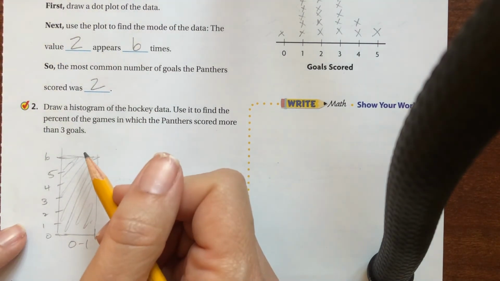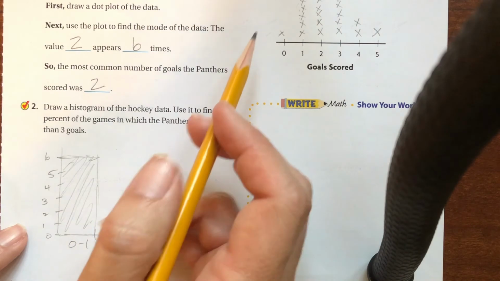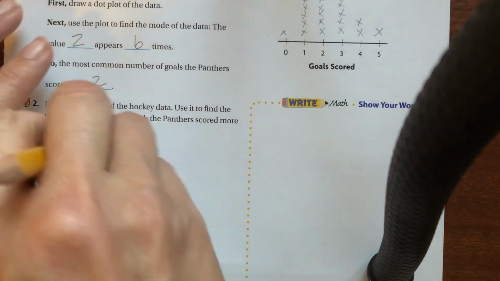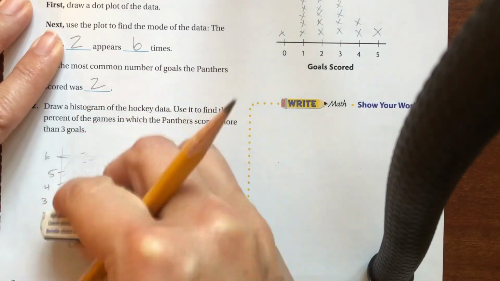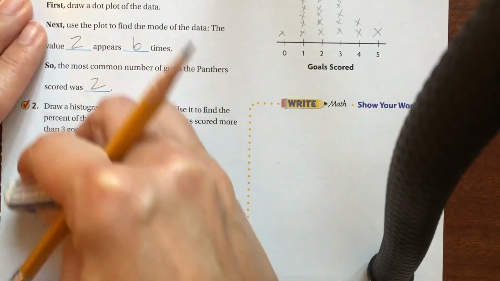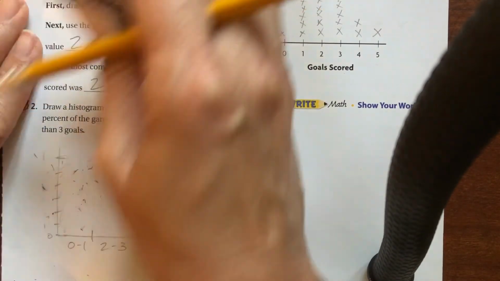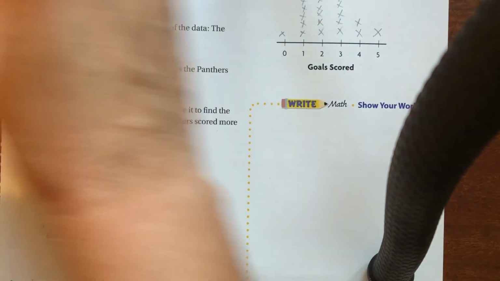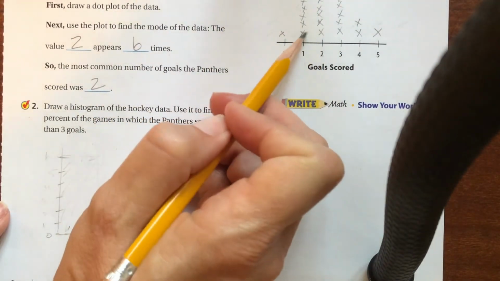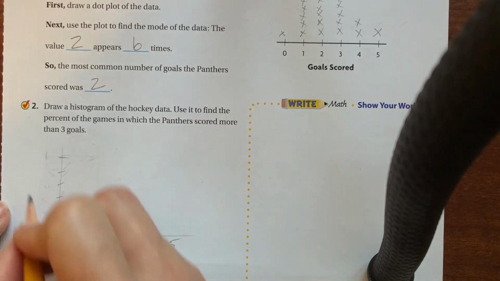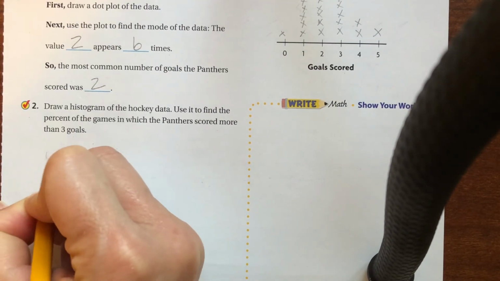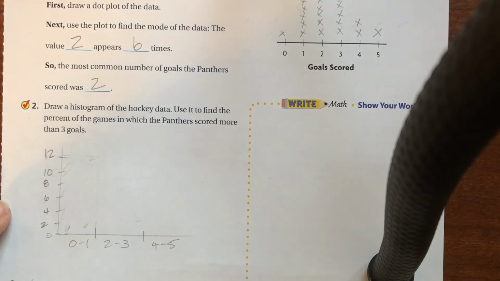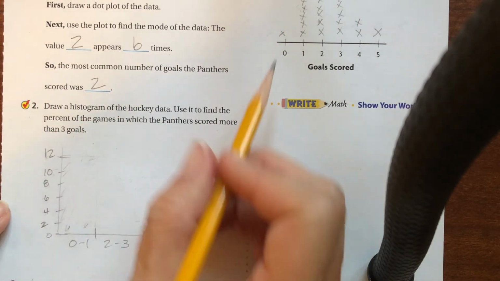Oh, maybe I should have made this much bigger. Yeah, this should have been much bigger. Sorry, let's do this again. Let's count by 2s with our dashes instead of 1s, because I've got a big number for 2 and 3. So let's go 2, 4, 6, 8, 10, 12. Hopefully that'll take care of us.